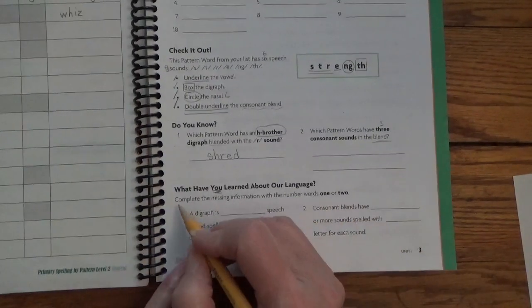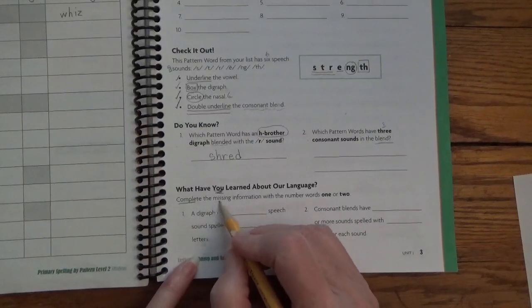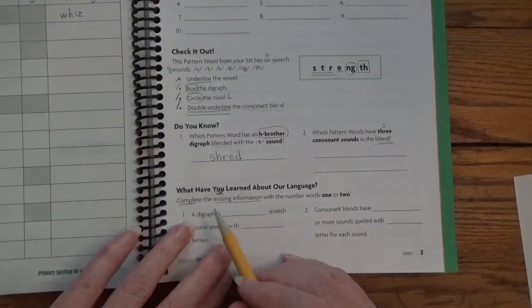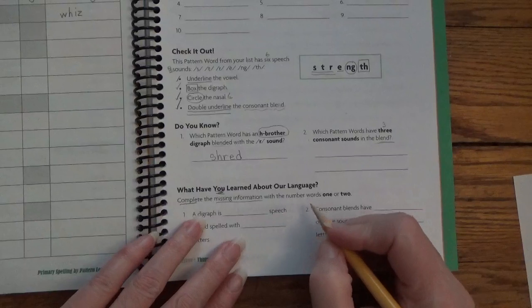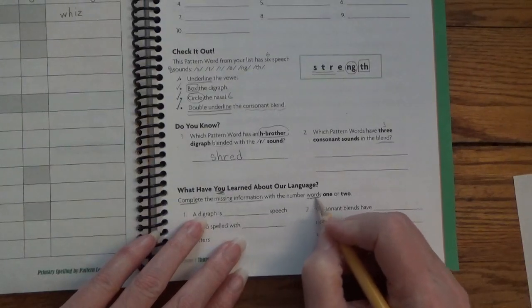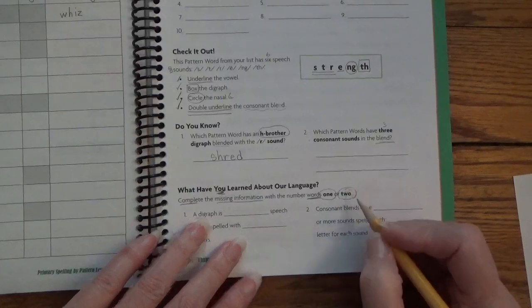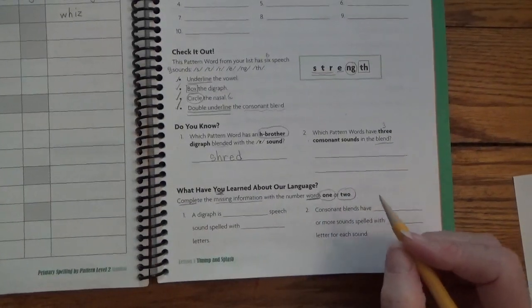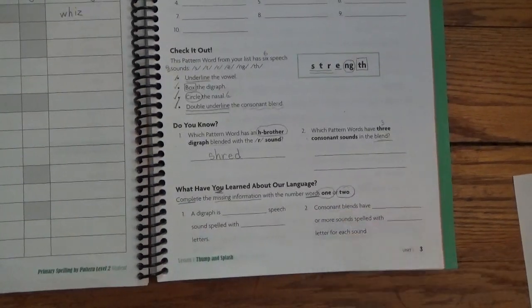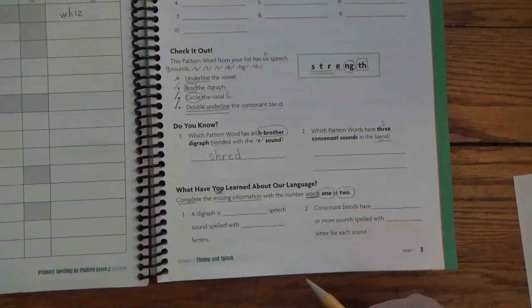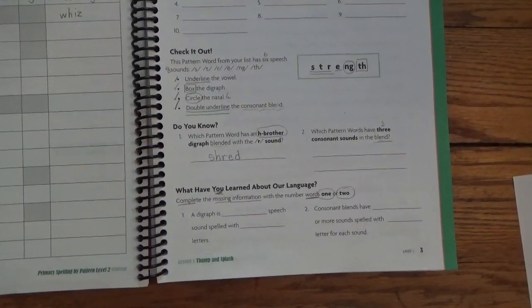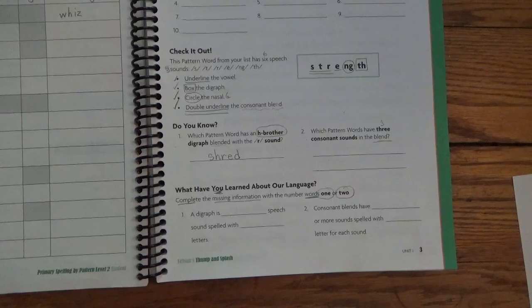All right, so I've got to complete the missing information. Let's annotate. Complete missing information. Look at this. Words 1 or 2. So you're going to write 1 or you're going to write the word 2, not the numeral. You're going to write the word. All right, I'll read them and you can fill them in. A digraph is blank speech sounds spelled with blank letters.